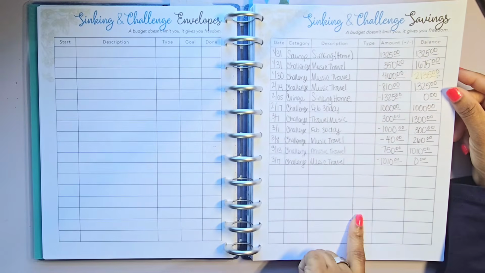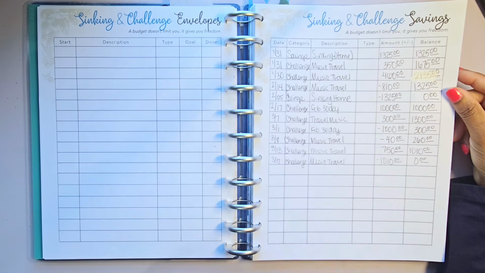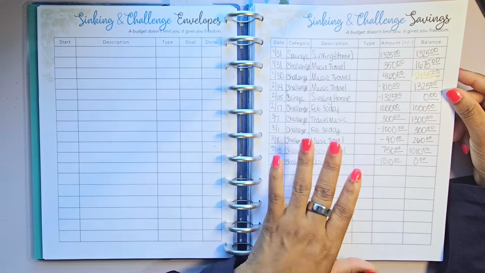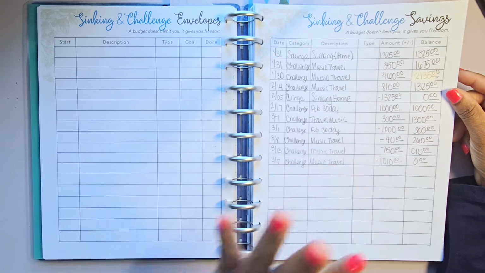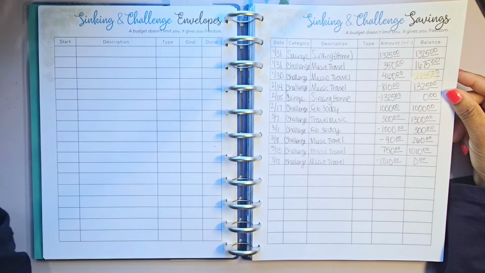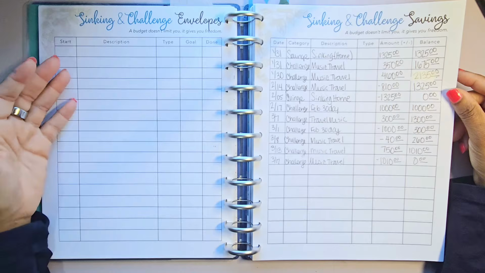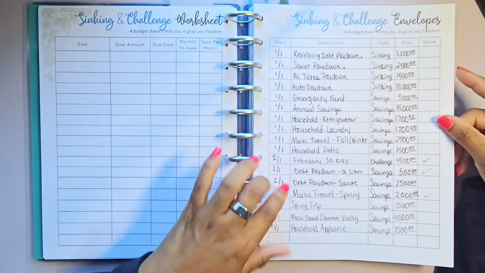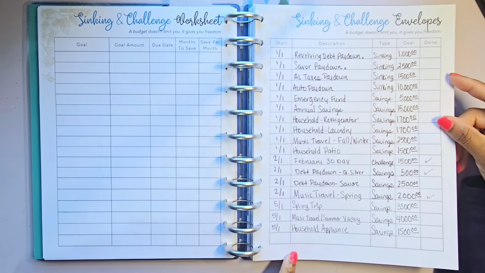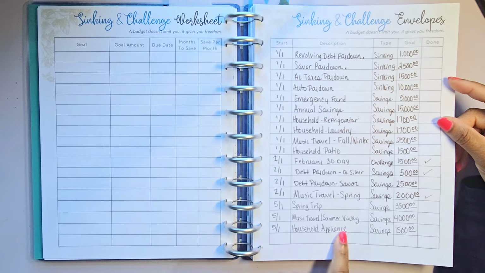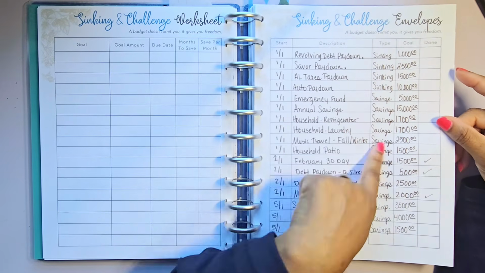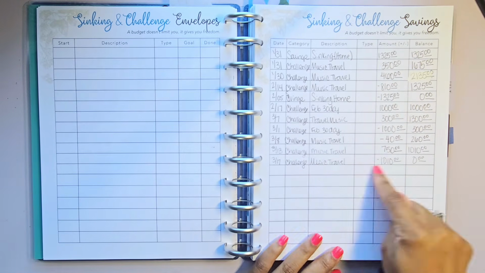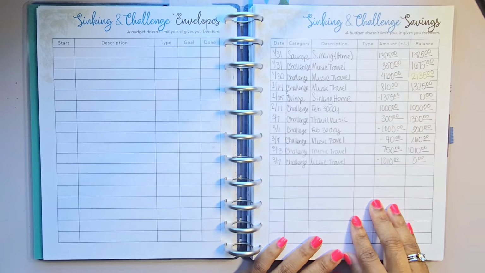So my savings is just where I track, this is like tracking my savings account. And that is an account that keeps all of my funds that go in my sinking and challenge envelopes, because I do digital envelopes. So I don't have actual envelopes. If you think about how this works together, these would be envelopes individually, right? It has the name of the fund plus the goal. So this is kind of like having an envelope. And then when I put money into that envelope, I need to track those funds. So I use this to track those funds.